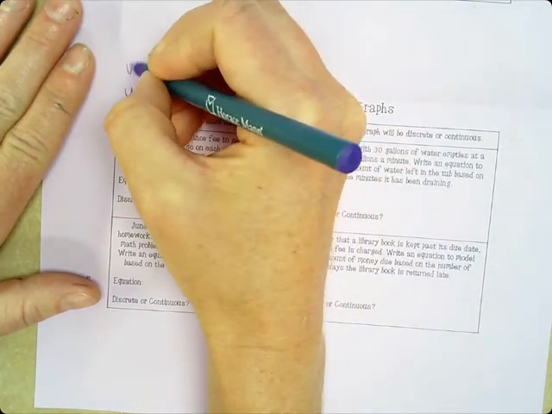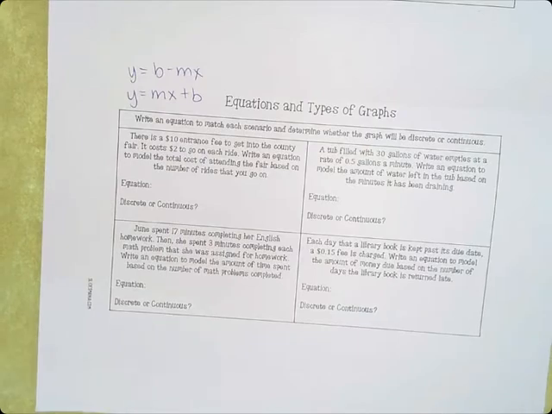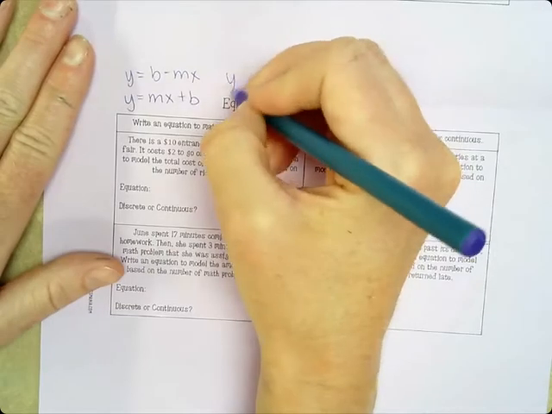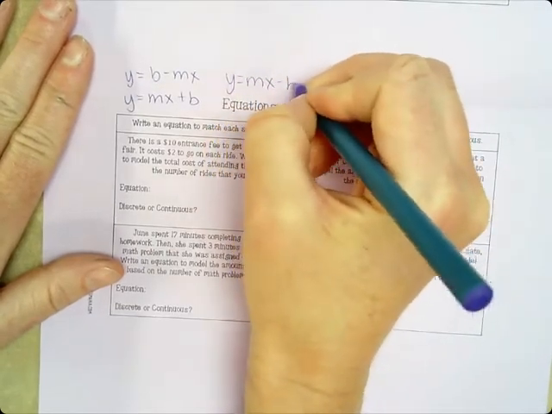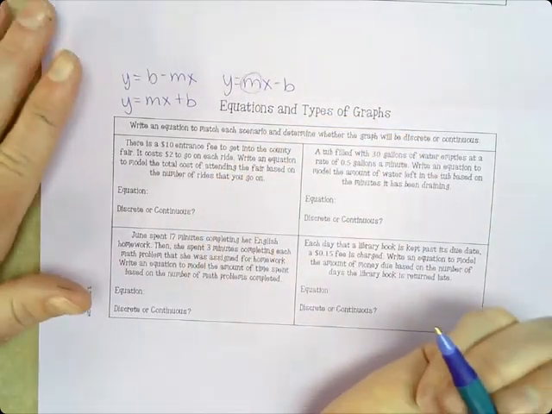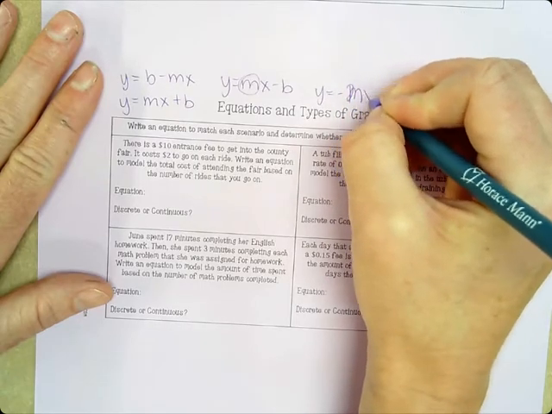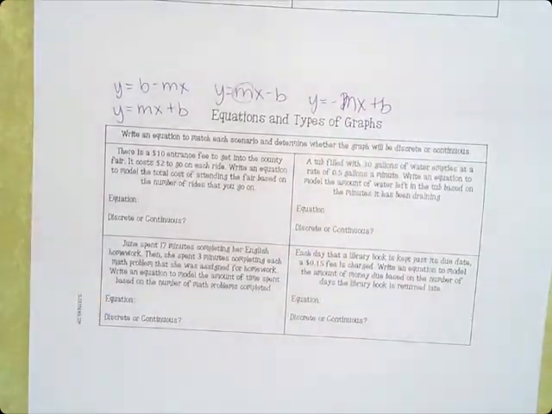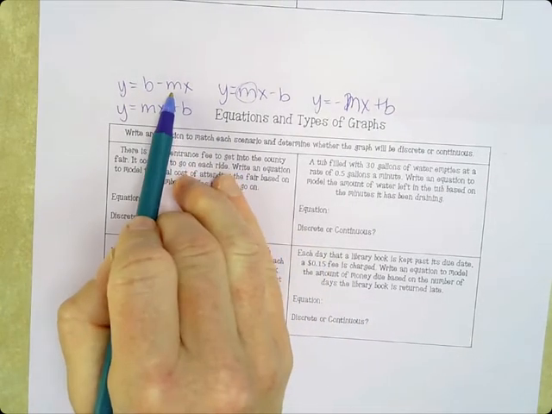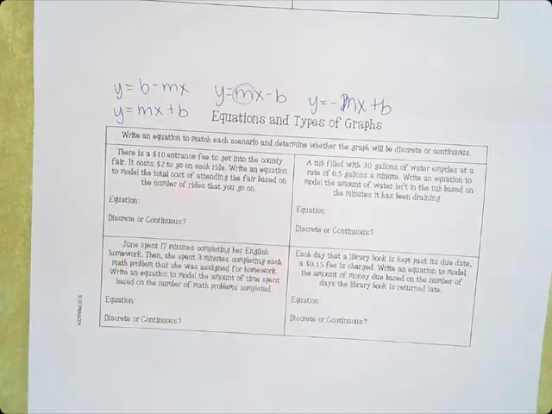You can also do y equals b minus mx, or y equals mx minus b. Or if you have a negative amount here, you could have y equals negative mx plus b. So there's many different ways. So you have to decide whether your rate is positive or negative, and whether your initial amount is positive or negative, and write it as an equation.